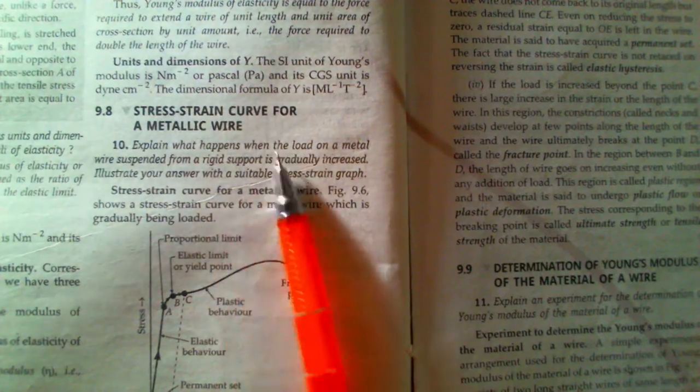Next, the stress strain curve for a metallic wire we will discuss in the next video.